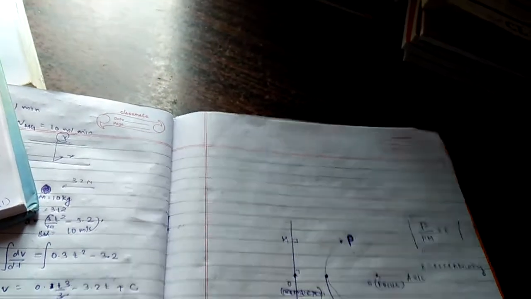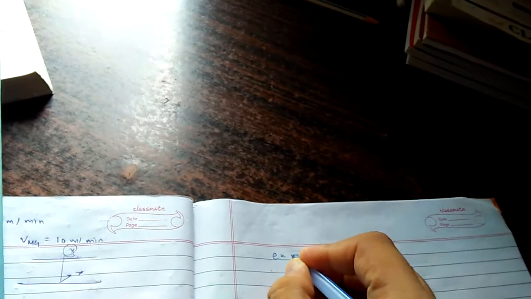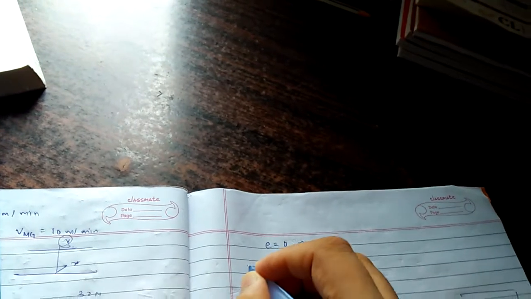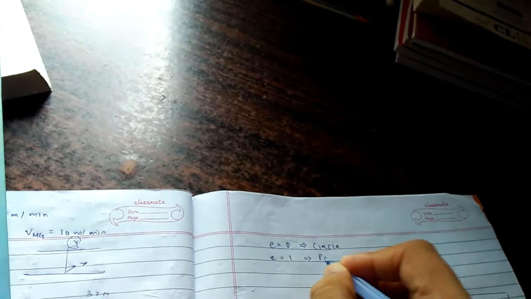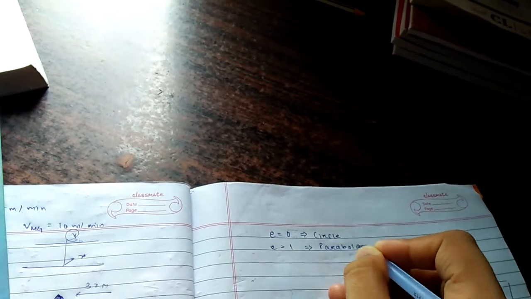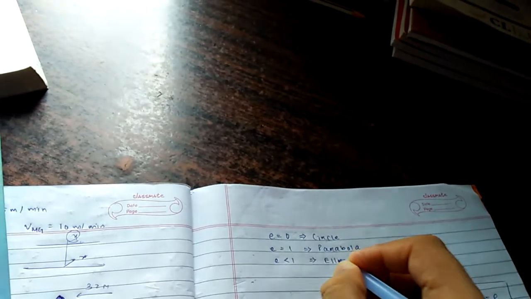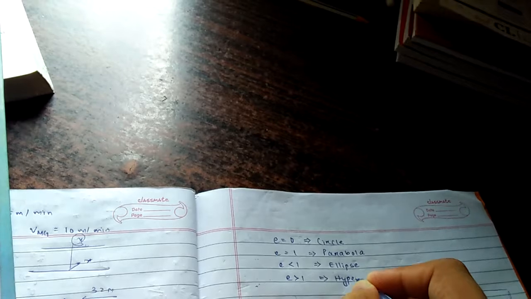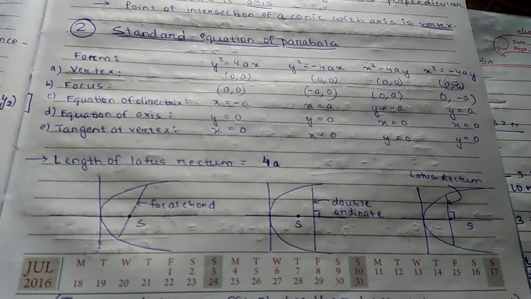Now we'll consider some cases. First of all, when E equals 0, we say it's a circle. When E equals 1, as I have said already, it is a parabola. Next, E less than 1 becomes an ellipse, and E greater than 1 becomes a hyperbola. These are the basic conics we have to study. Now we're going to the standard equations of parabola.